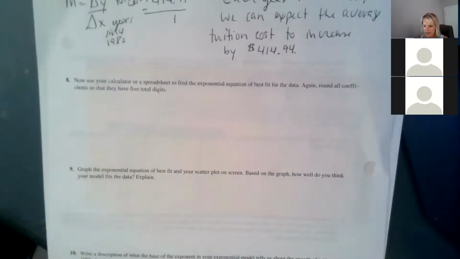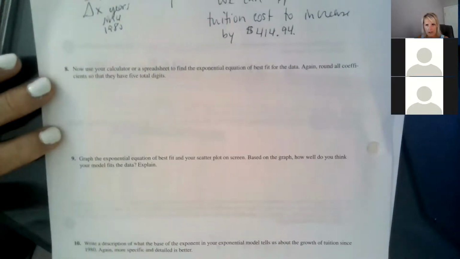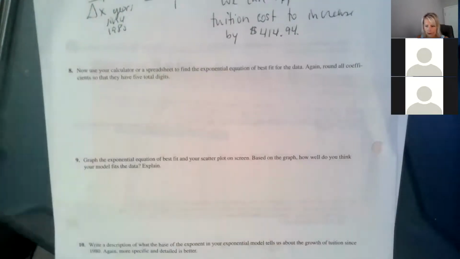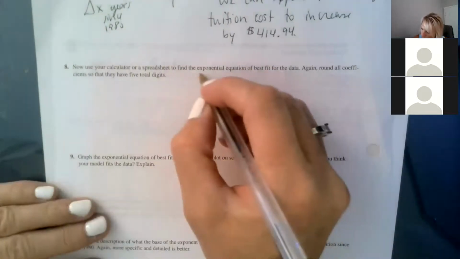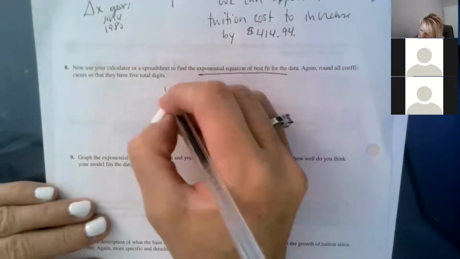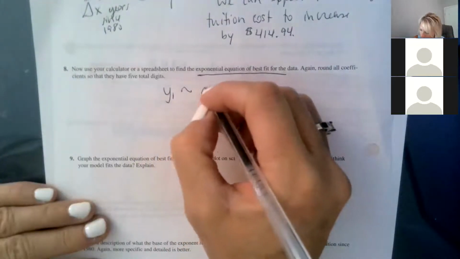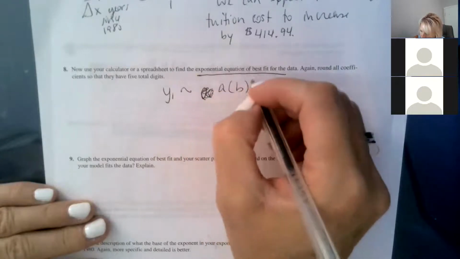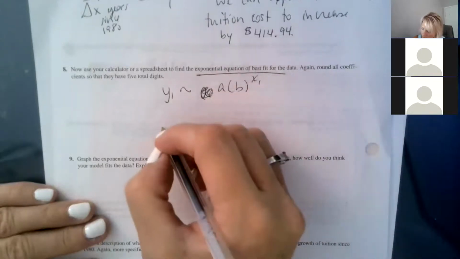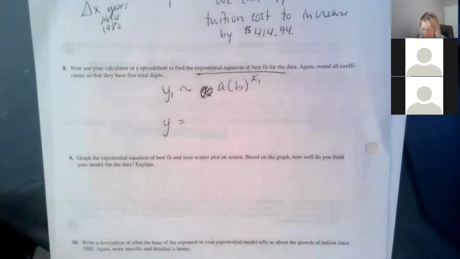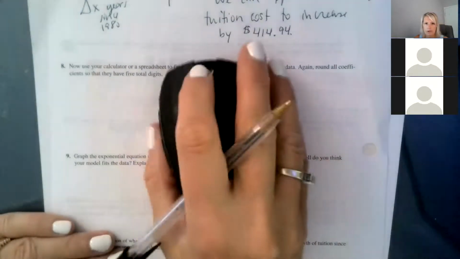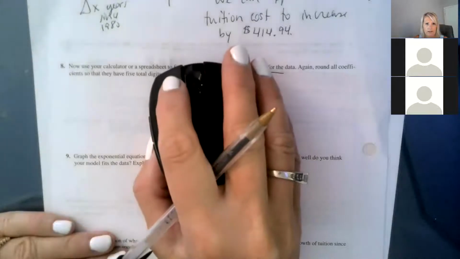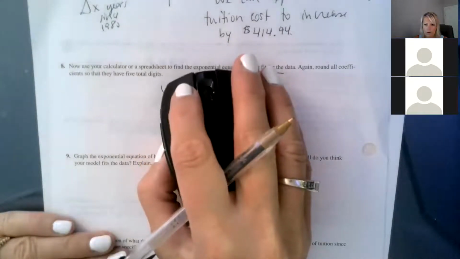Okay, now back to the Desmos, because now they're like, well, okay, so let's just go and look at the exponential model of best fit. So we're going to find the exponential model of best fit. So we're going to type in y1 tilde a times b to the x1. And then we're going to come back and write down what that is. So let's go back to Desmos and see what that looks like.